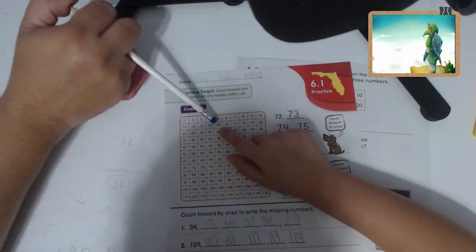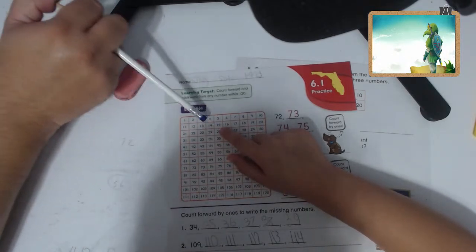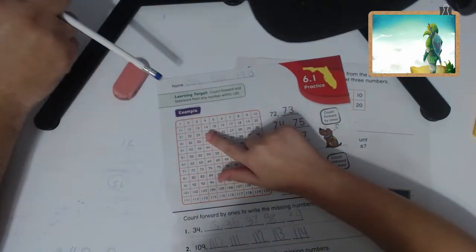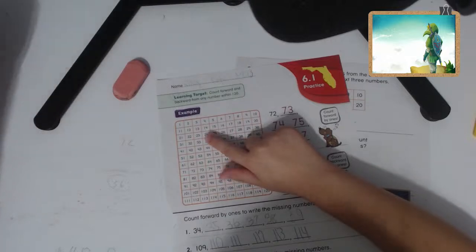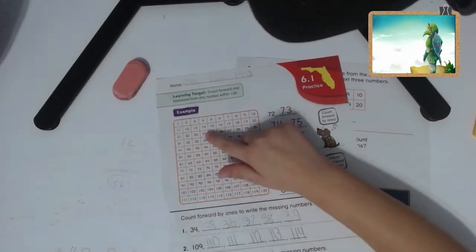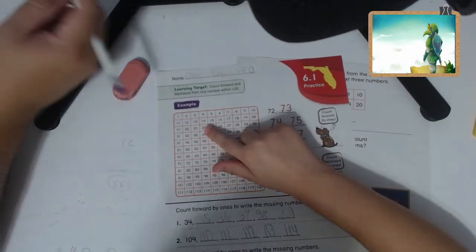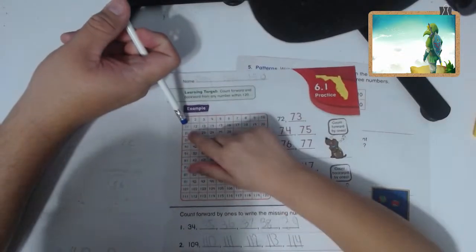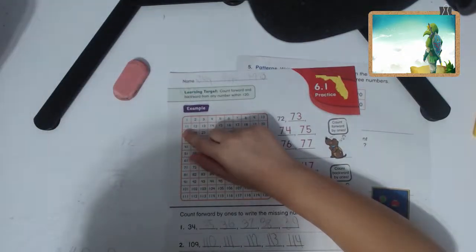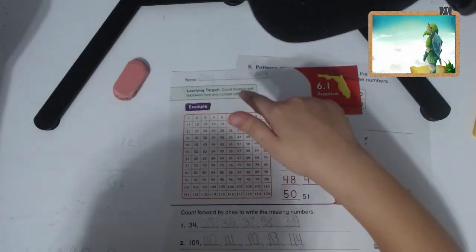Because when you subtract 1 from 15, it's 14. When you subtract 1 more from 14, it's 13. Then you subtract 1, you get 12. If you subtract 1 from 12, 11. And if you subtract 1 from 11, 10.